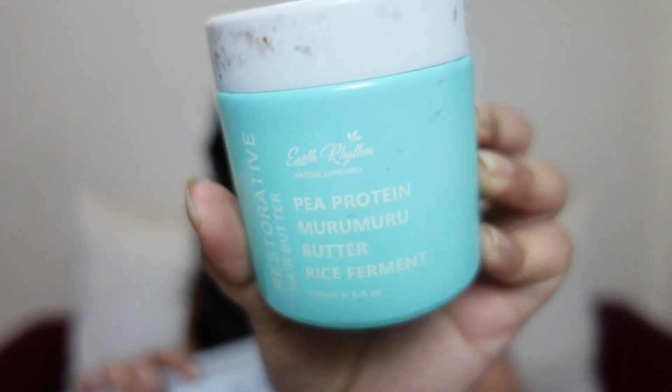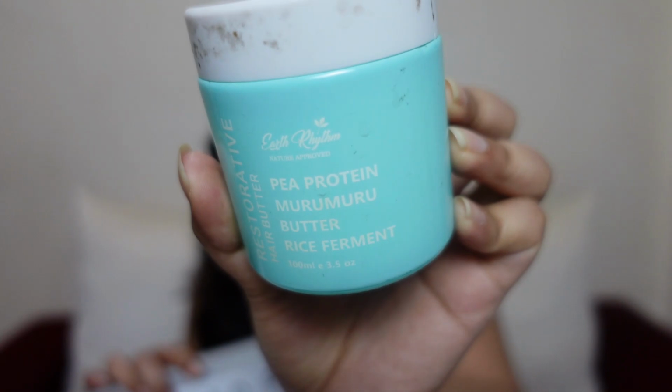That is why I usually get really dry, hard hair strands after protein treatments, and that's exactly what happened when I used the Earth Rhythm pea protein mask. If you guys remember my review, I gave a very bad review for this particular product. This is the pea protein Earth Rhythm mask, and that is because it has pea protein, and pea protein is quite a strong protein treatment, and this did not suit me because I have low porosity hair.